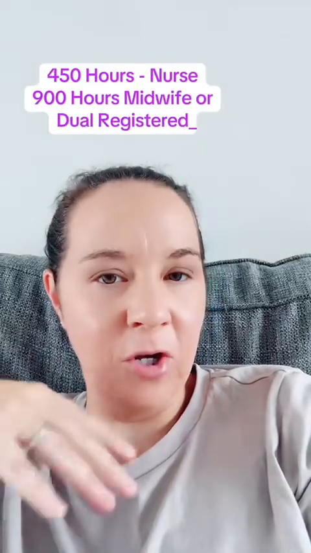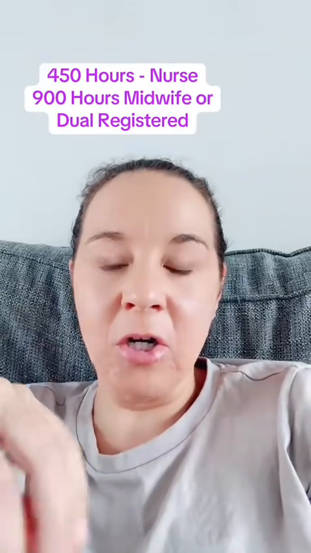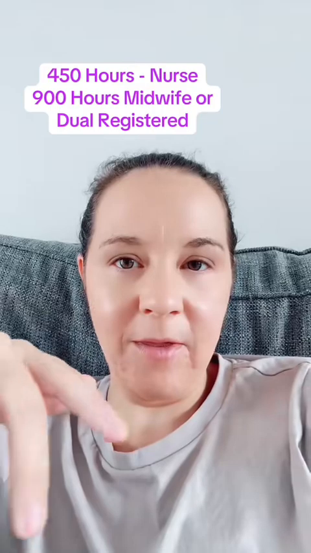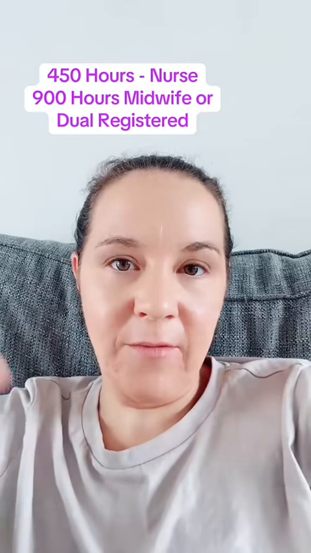So the requirement is 450 hours, 900 if you're a nurse or a dual registered person, over the last 3 years. So within this section, you're going to write what your job role is, or any job roles that you've had within those 3 years, the organisation and the setting. You're going to write the dates that you've worked to and from within each setting and each job role, and the hours that you've logged from each one. You're going to write a brief description of your roles and responsibilities for each job role.